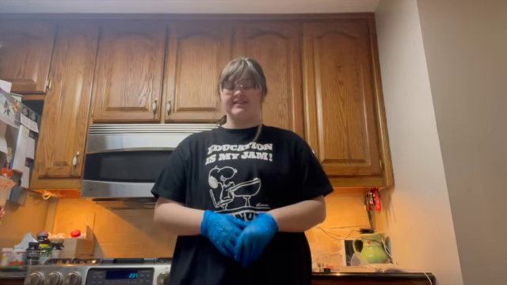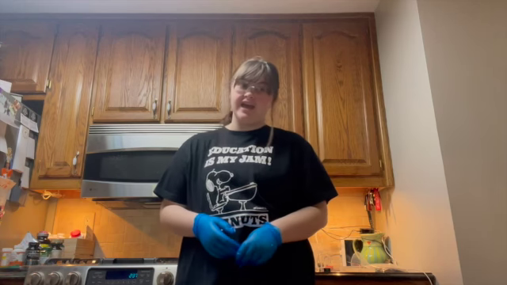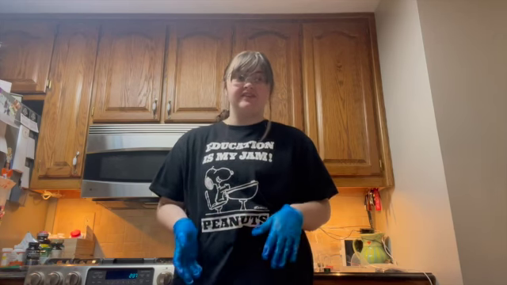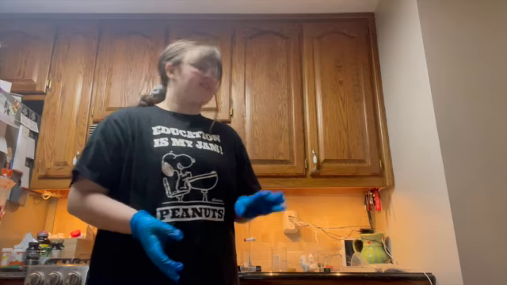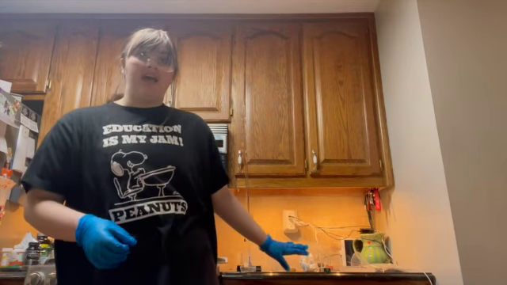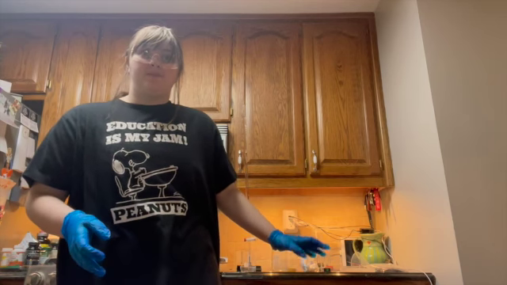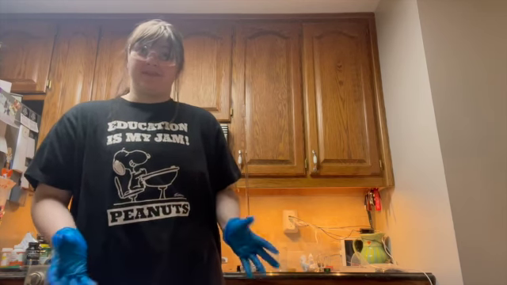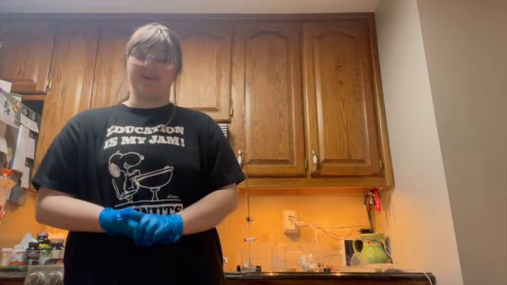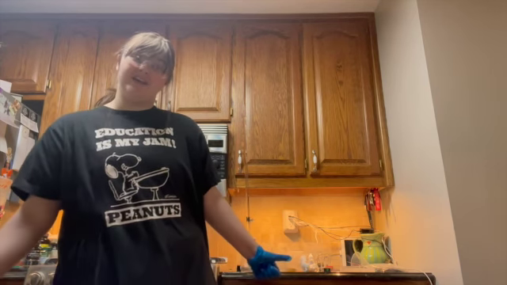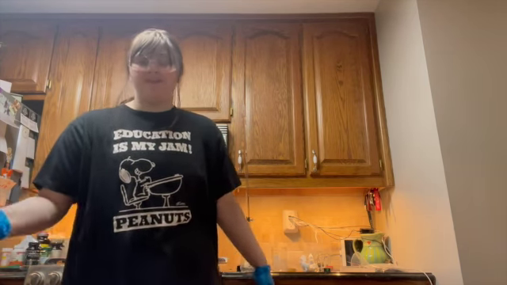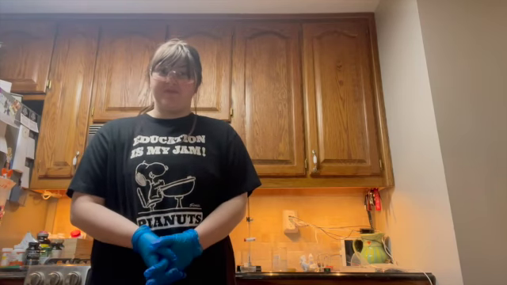Hello and welcome to Lab 4, our acid-base titration lab. Here I've already started with setting up everything, setting up the burette to how it's supposed to be, and our base and acid have already been made. So now we're about to start putting in 0.5 milliliters, titrating it into our substance.